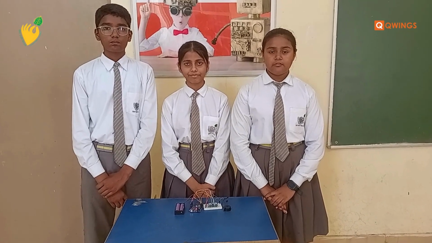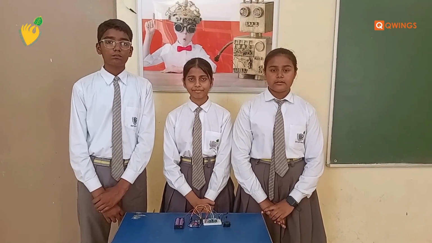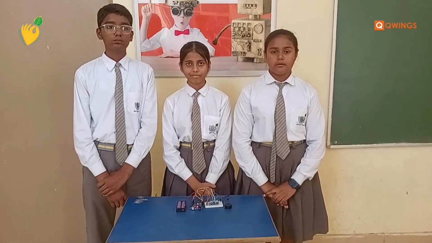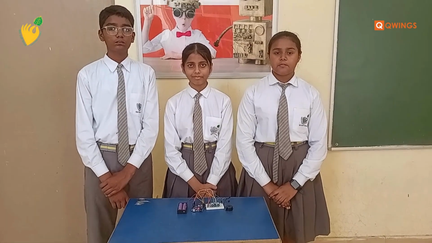LED. LED is a visual light. It glows up when it detects an object in a specific range. Buzzer. Buzzer alerts with sound. Buzzer produces sound when it detects an object in a specific range.